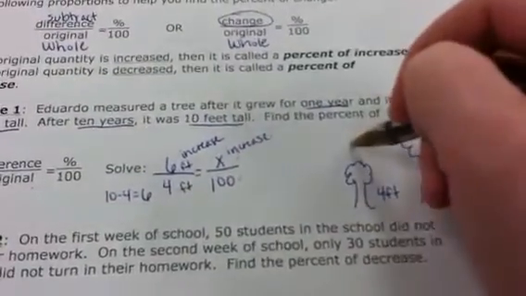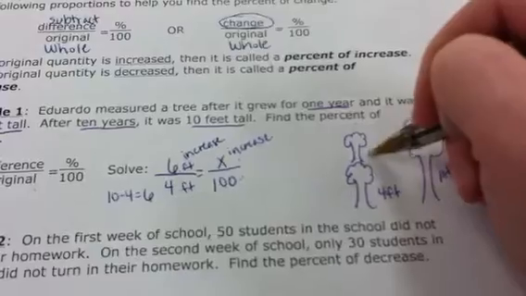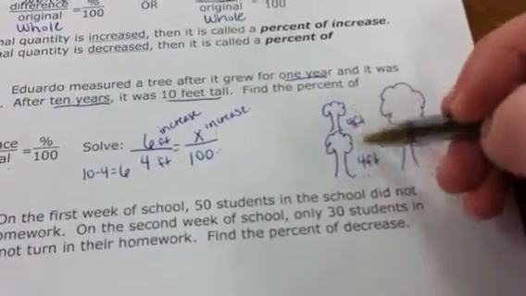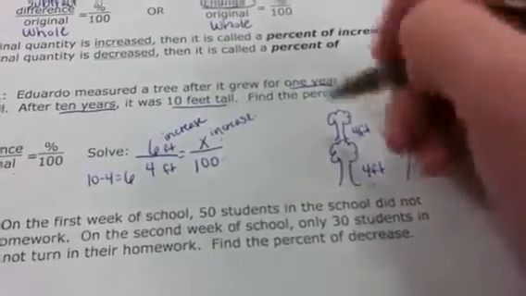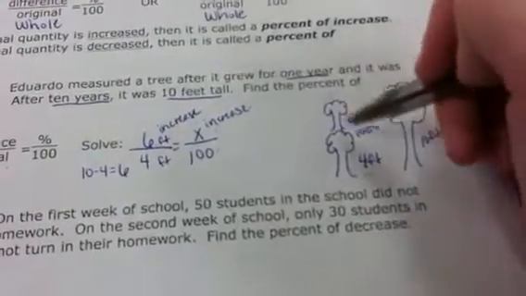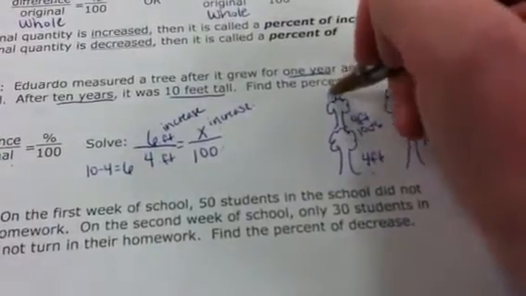If you look at this, if 4 feet is equal to 100%, and I grow another 4 feet tall, I am 8 feet tall. This tree is 8 feet tall. It grew 100% for sure. But then it grew from 8 all the way to 10, it grew 2 extra feet.